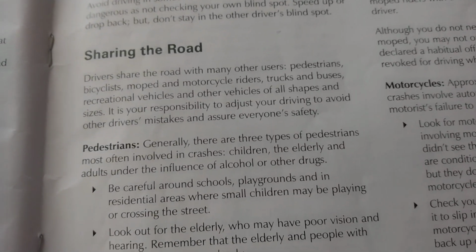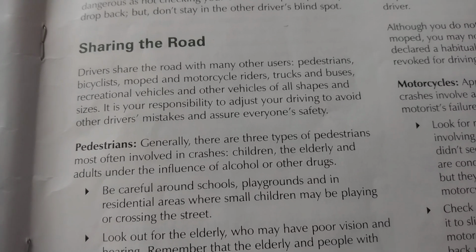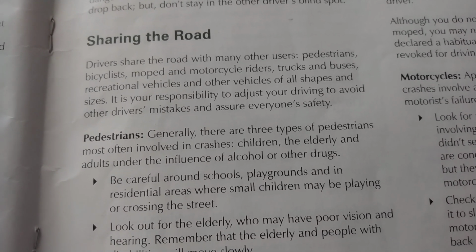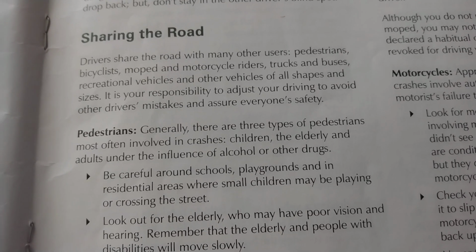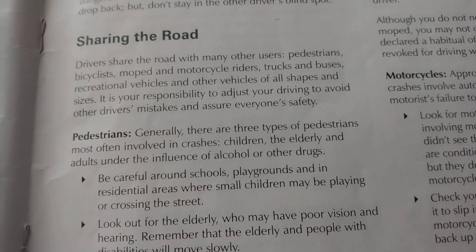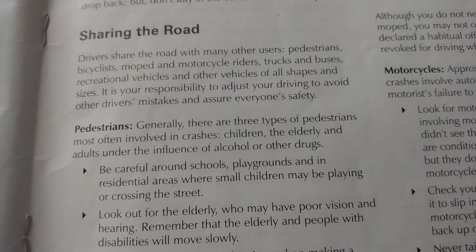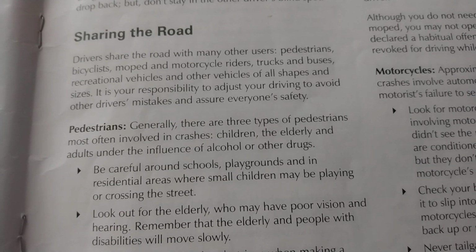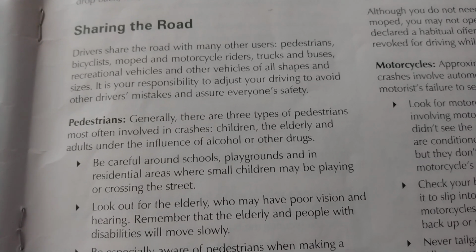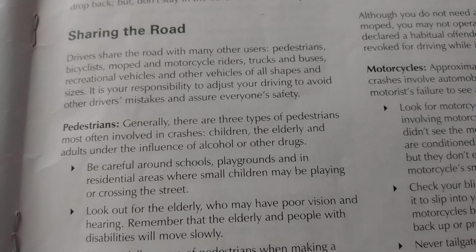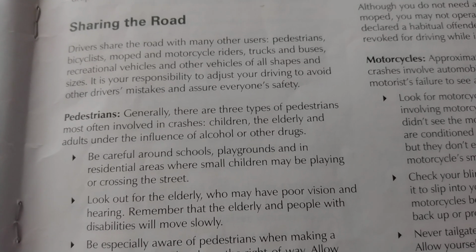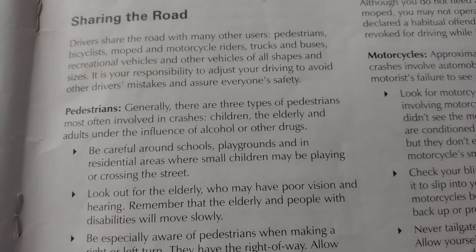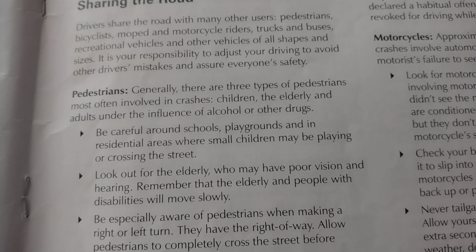Sharing the road. Drivers share the road with many other users: pedestrians, bicycles, moped and motorcycle riders, trucks and buses, recreational vehicles, and other vehicles of all shapes and sizes. It is your responsibility to adjust your driving to avoid other drivers' mistakes and assure everyone's safety.